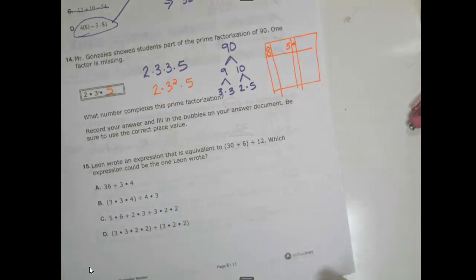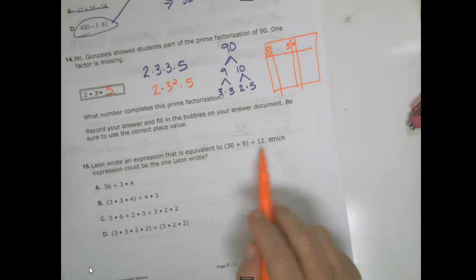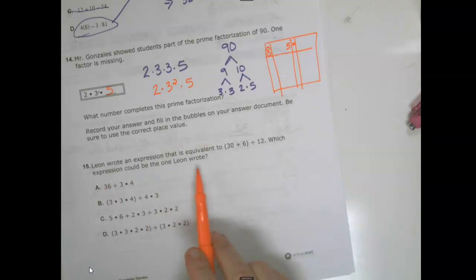Number 15. Leon wrote the expression as equivalent to 30 plus 6 divided by 12. Which expression can be used for the one Leon wrote?